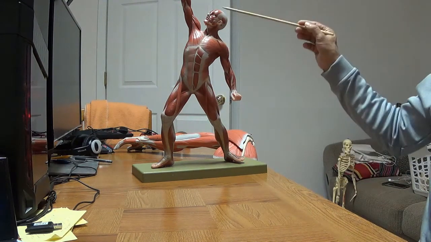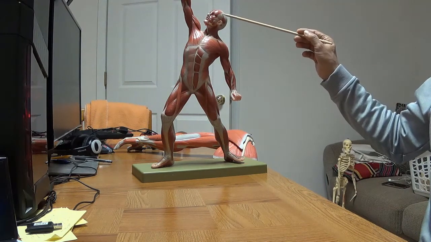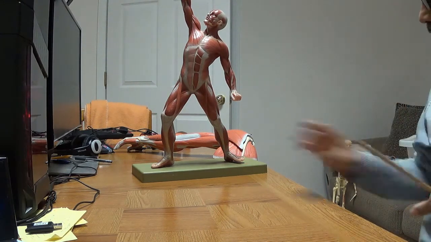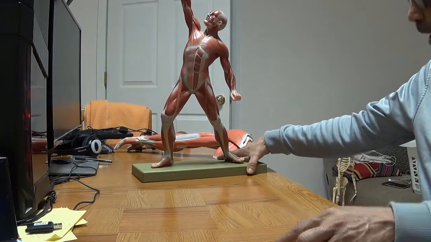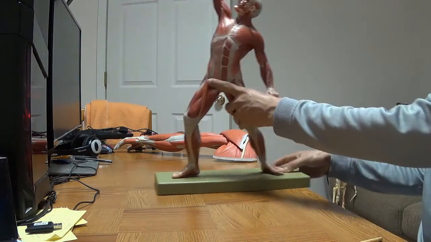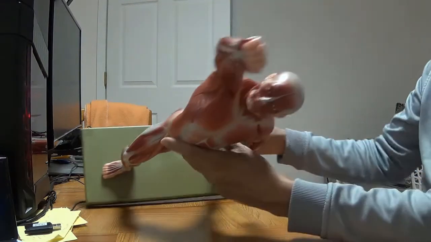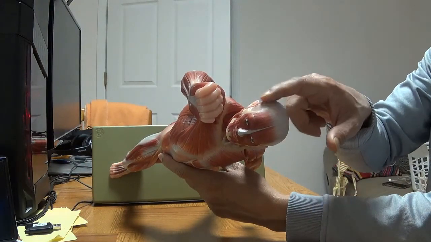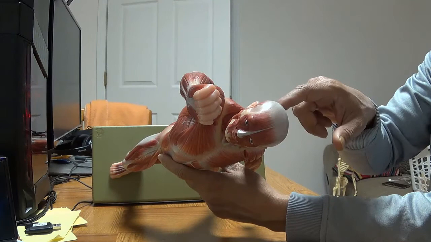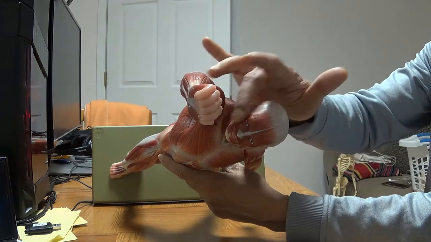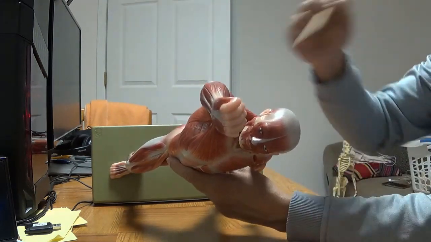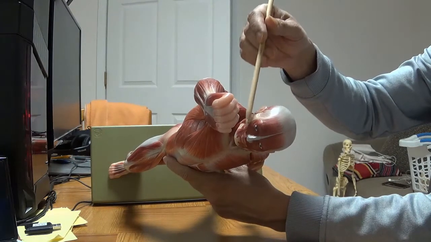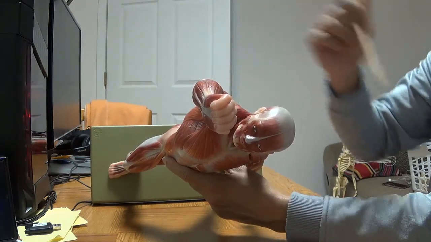So first let's see the muscles of the head. So this is a small man. If you see the head, some muscles are attached to the cranial bones and some muscles are attached to the facial bones. So craniofacial muscles.